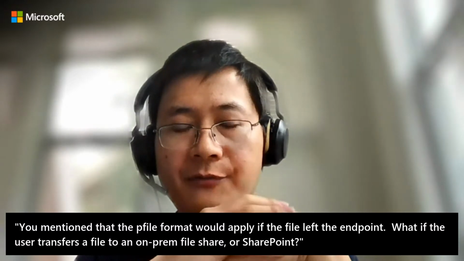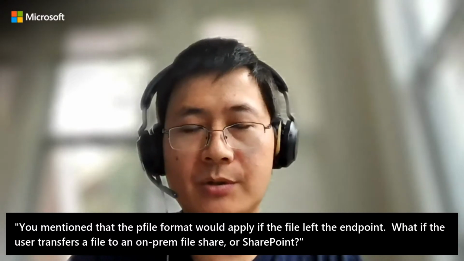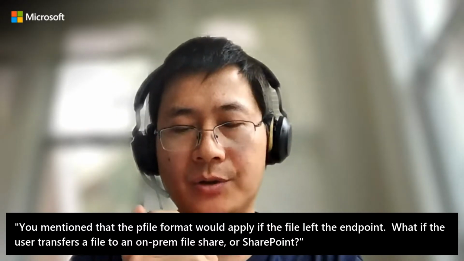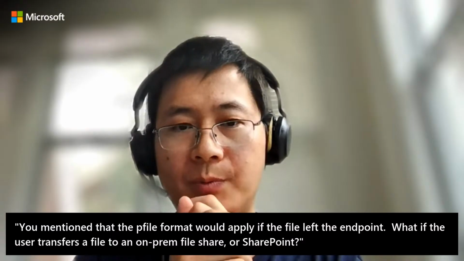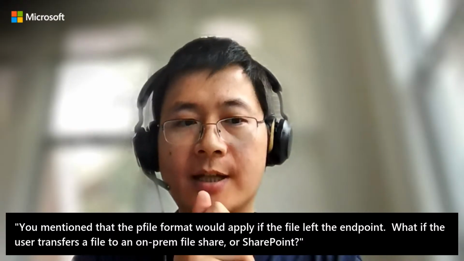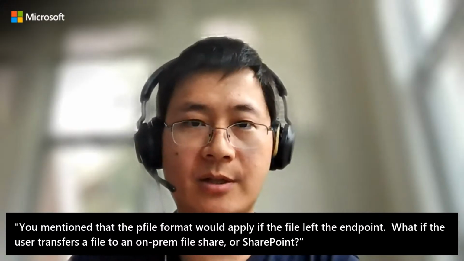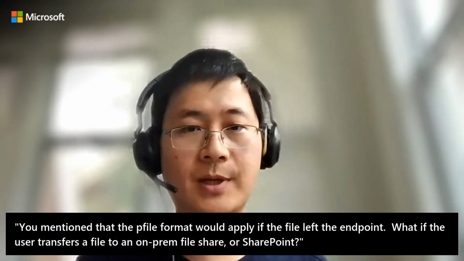But if you are already using our endpoint DLP, we have a complete solution for allowed network share groups, USB groups, or cloud domain groups, right? So if you really think that is a gap, please try this feature and send us the request. Yeah.